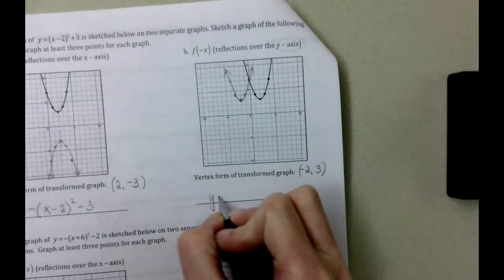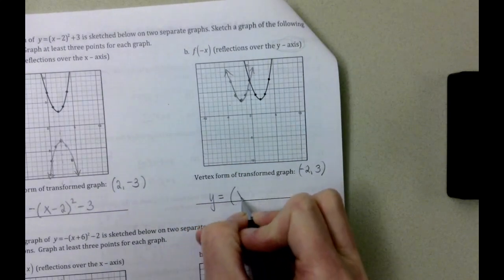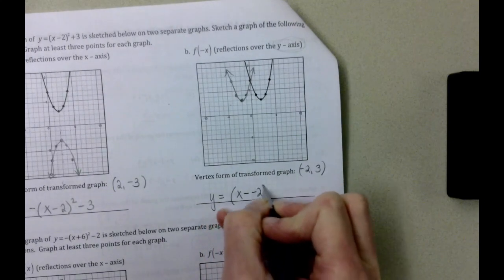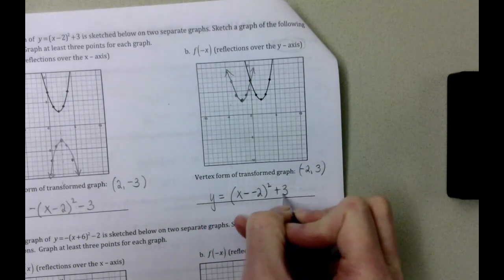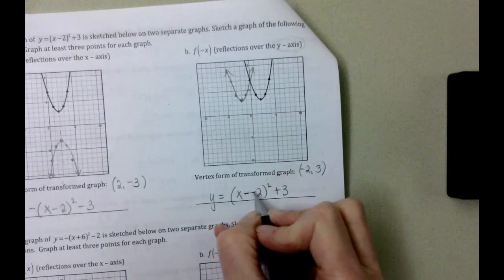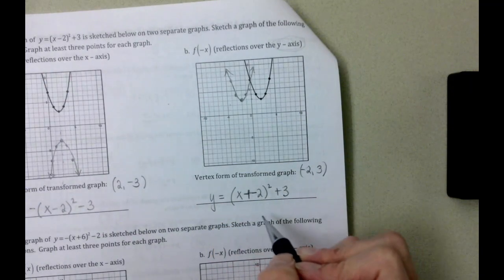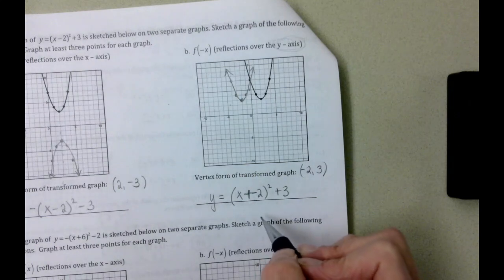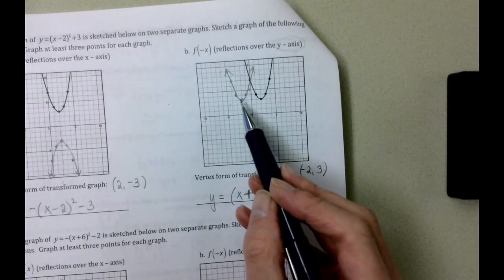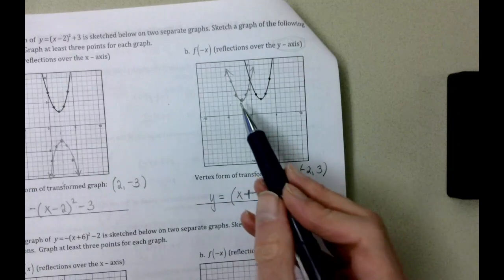So it's going to be y equals (x minus a negative 2) squared plus 3. Double negative is a positive. And I think you'll find if you graph that on your graphing calculator, your quadratic will match what you just graphed.